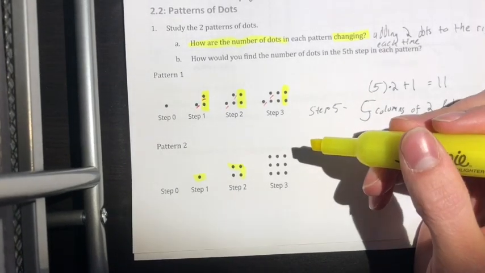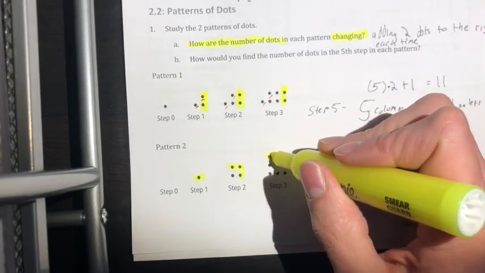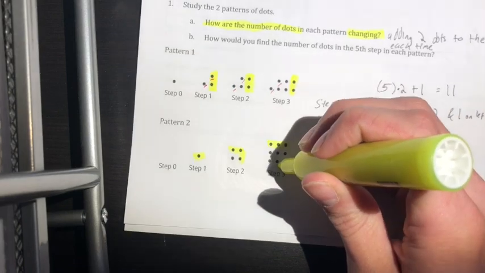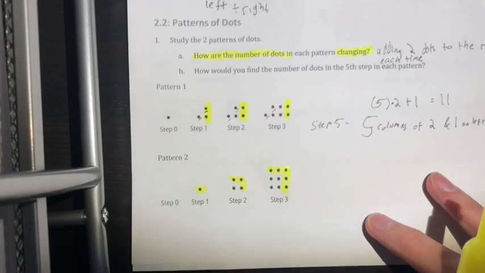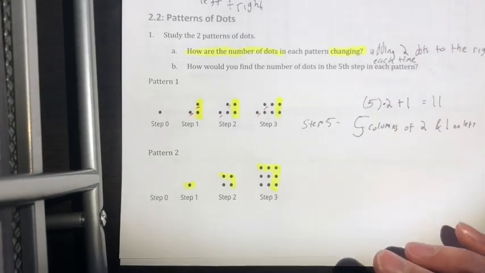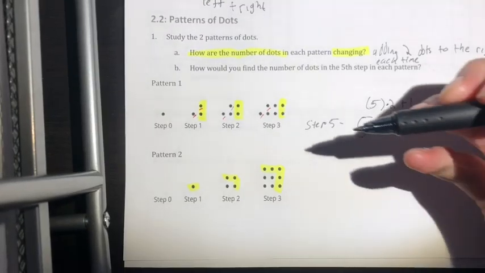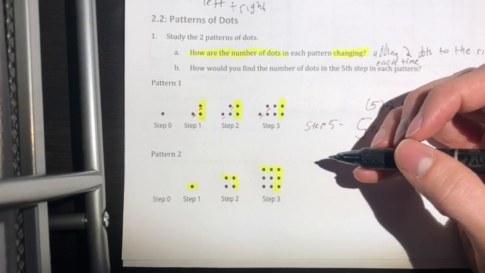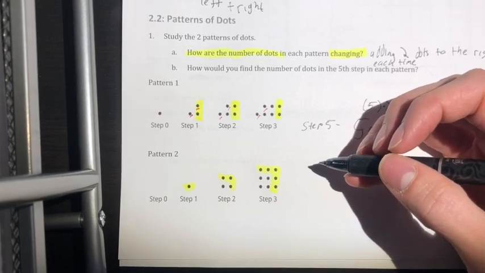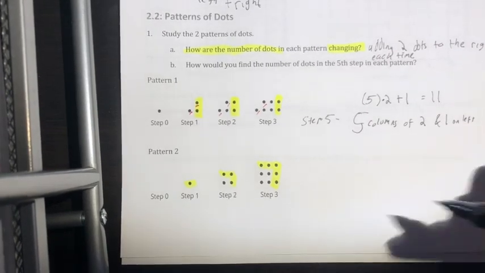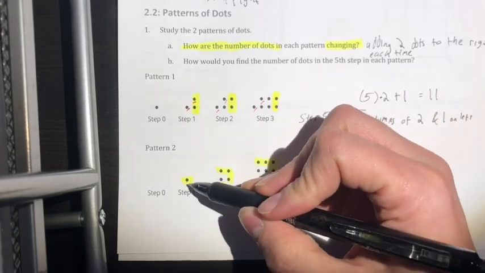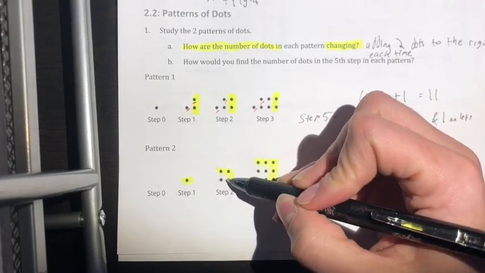And then in step 3, it looks like it adds a row above and a column to the right again. So this one's a bit harder to come up with. What rule do we think we can come up with for that one? There's a couple different things you might think about for this one. One thing I'm noticing is it's adding in squares.